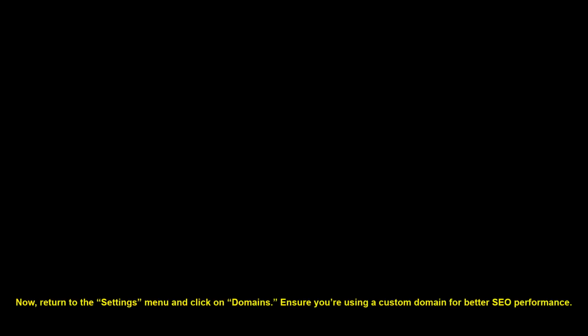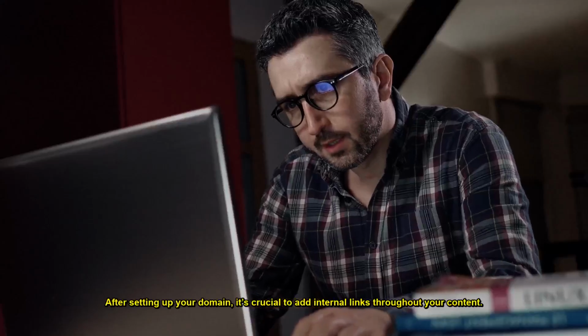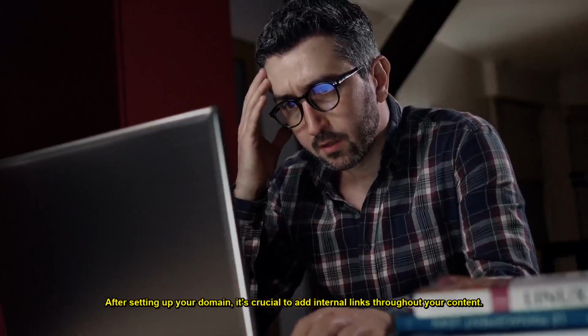Now, return to the Settings menu and click on Domains. Ensure you're using a custom domain for better SEO performance. After setting up your domain, it's crucial to add internal links throughout your content. This helps both users and search engines navigate your site more effectively.